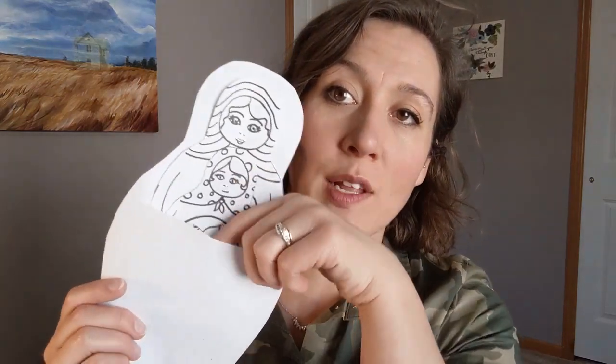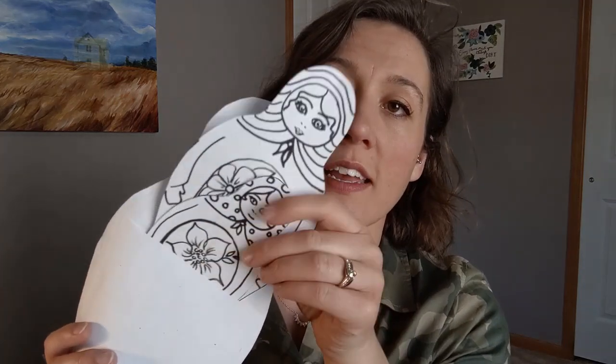So I wanted to show you what the final product is going to look like. This is the big Matryoshka who carries all the little ones inside of her. And so we are going to make a pocket here on the back that she can carry all her little Matryoshkas inside. And I have created 3 of them, and I gave you the outlines to do that too. But feel free to add more if you would like.